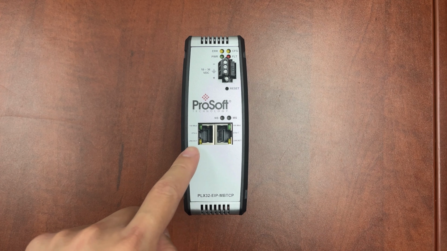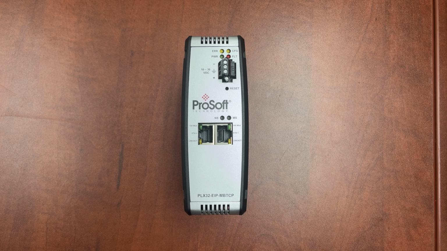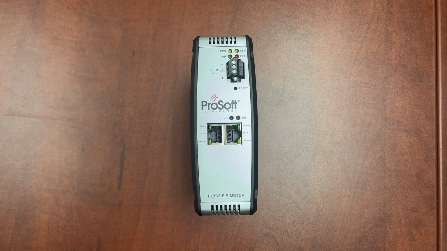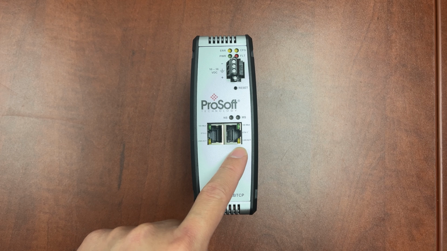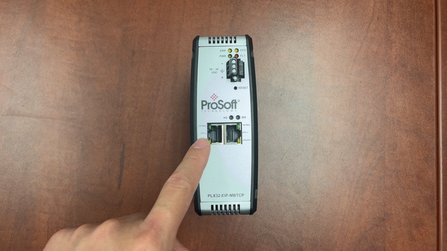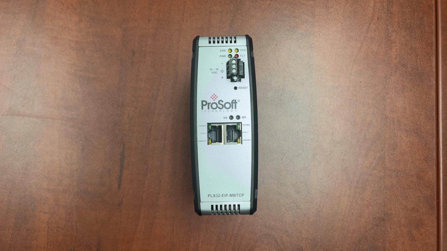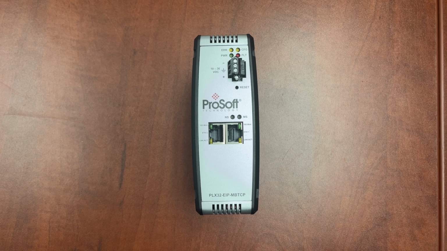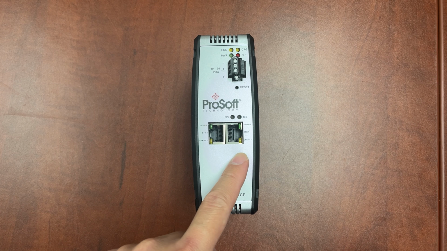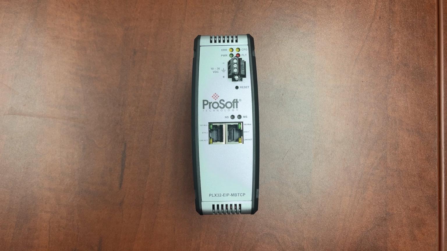With two separate Ethernet ports, the gateway will allow each communication protocol to reside on separate subnets. In this video, Ethernet 1 port will be set up for Ethernet IP and Ethernet 2 port will be set up for Modbus TCP. Ethernet port 1 will be connected to the local equipment network that has a PLC, an HMI, and many other Ethernet devices.